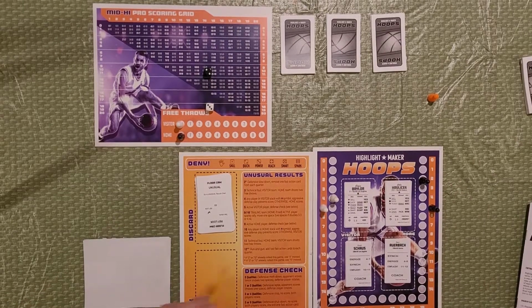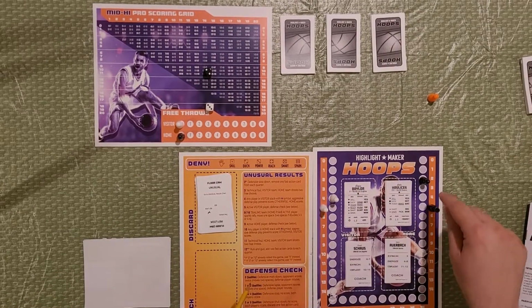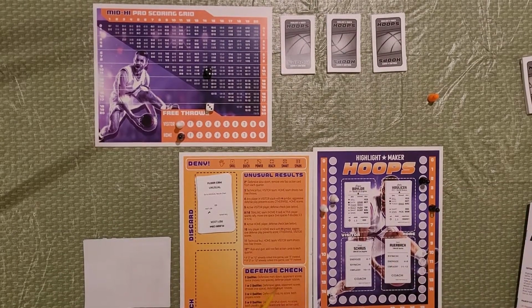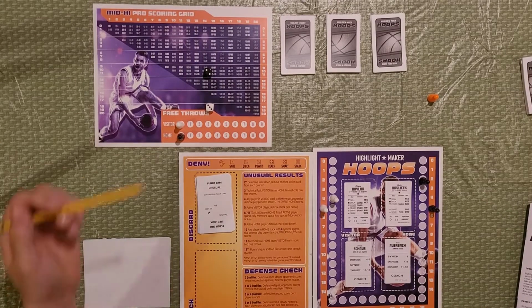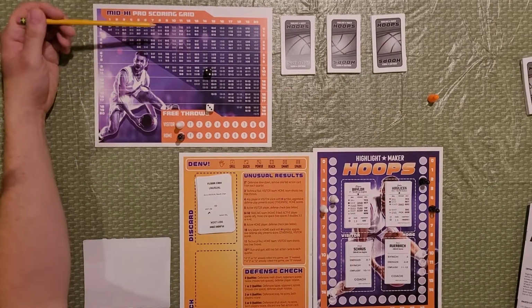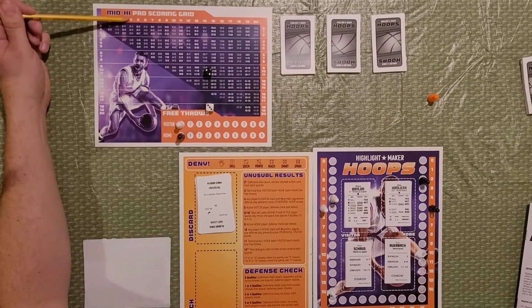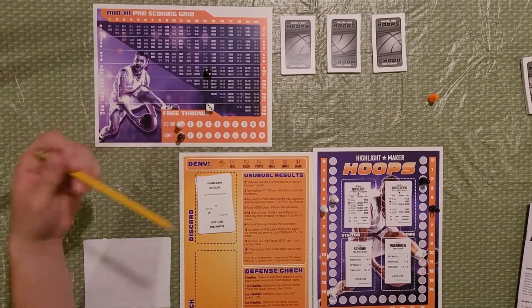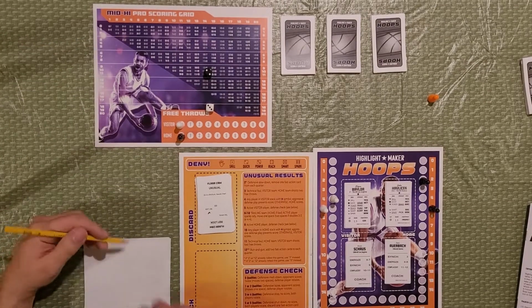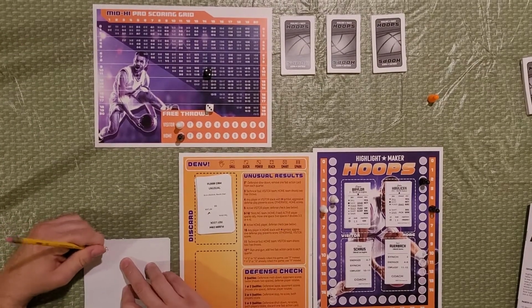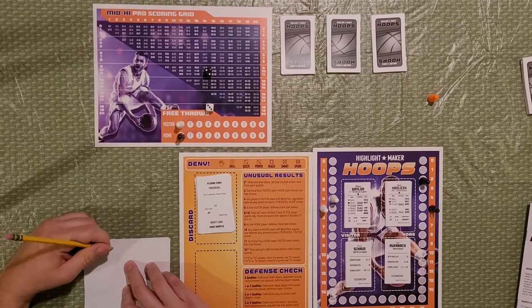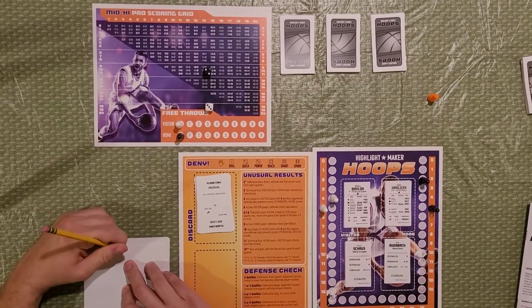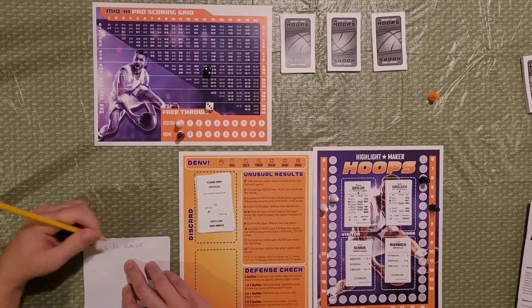And now we check our score. So we have 4 and 2. And we look at here, we have 4 and 2 would be 32-24. We actually didn't have any free throws, so there's nothing to add. So the first quarter score is LA 32, Boston 24.